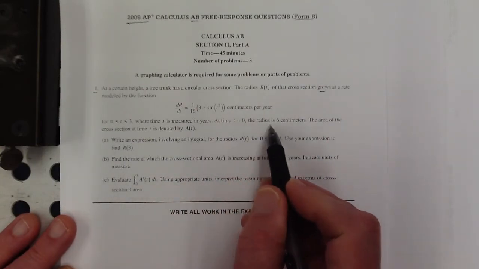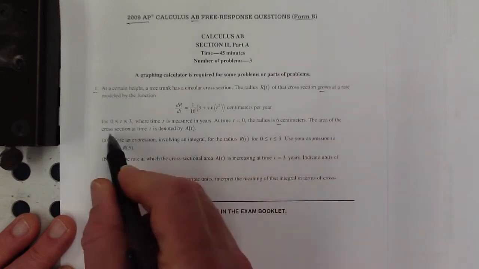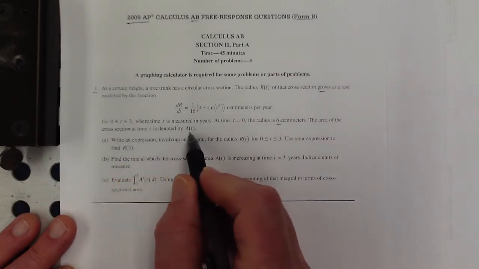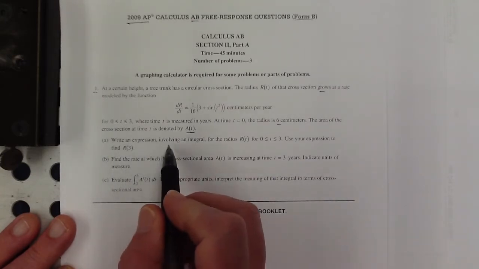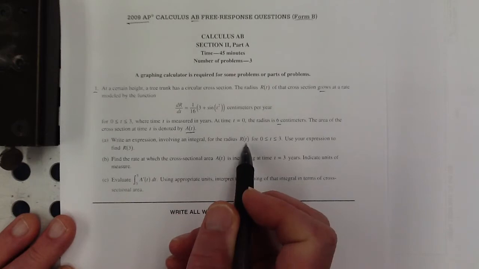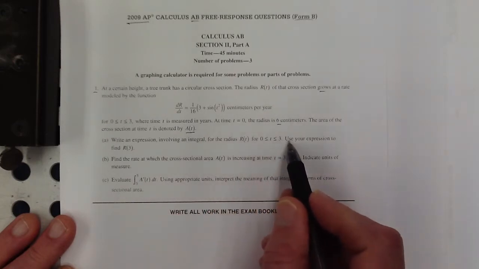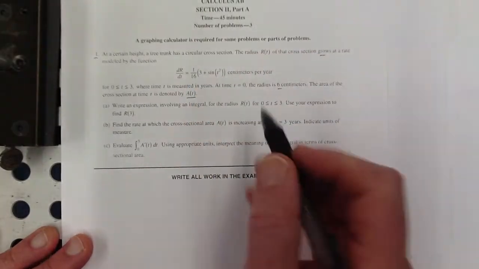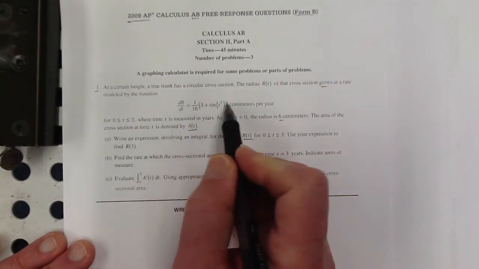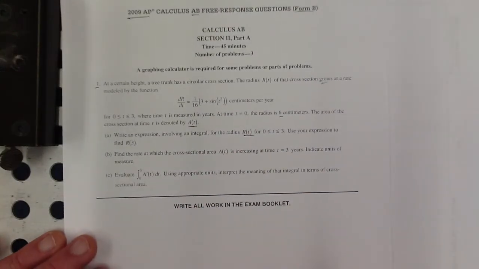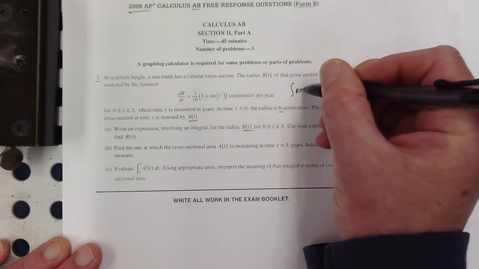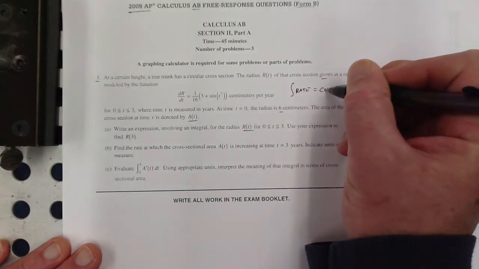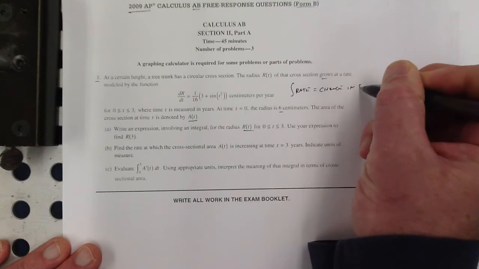At time t equals 0, the radius is 6 centimeters. The area of the cross-section at time t is denoted by that. Write an expression involving an integral for the radius for that, and then use that expression. Well, I have dr/dt, so if I want to get back to r, then I have to take the antiderivative of that, right? So remember that the integral of a rate is equal to the change in stuff.